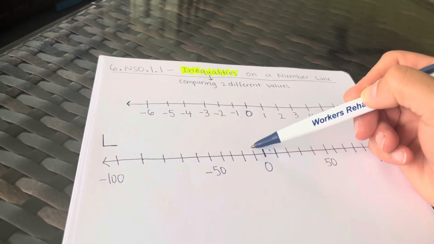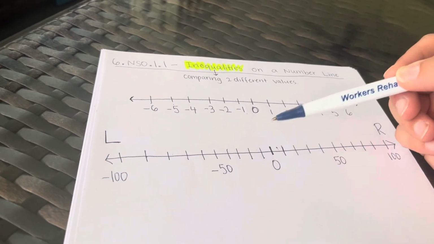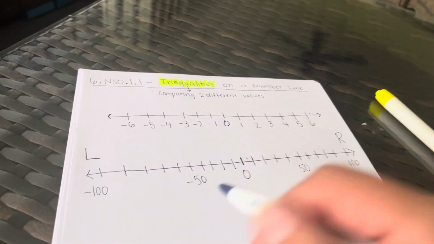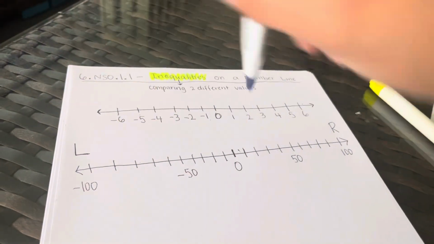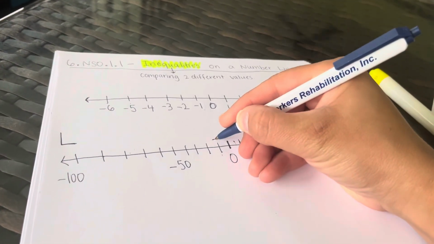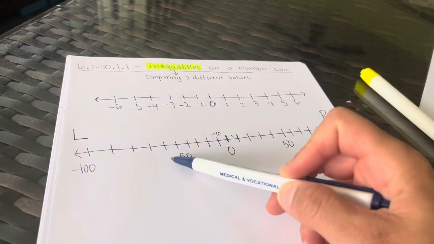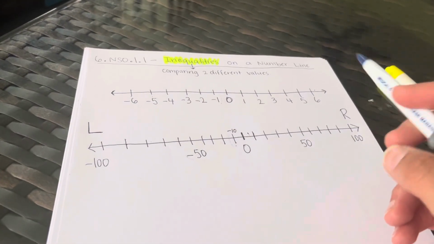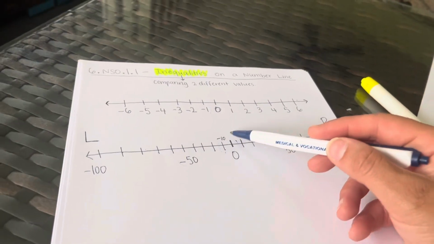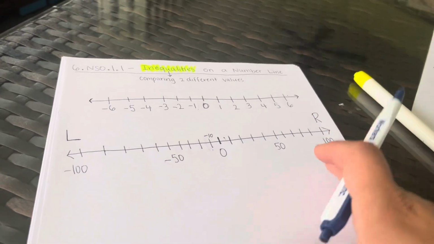So this would be negative 10. Negative 10 is farther right than negative 50. It's closer to my R. So this negative 10 actually holds more value. It is larger than negative 50. It's also larger than negative 50 because it's just closer to 0.